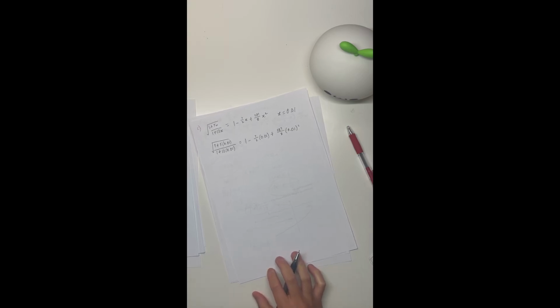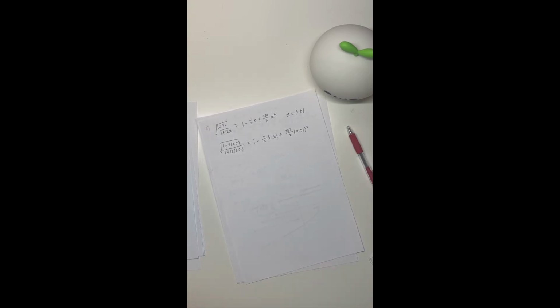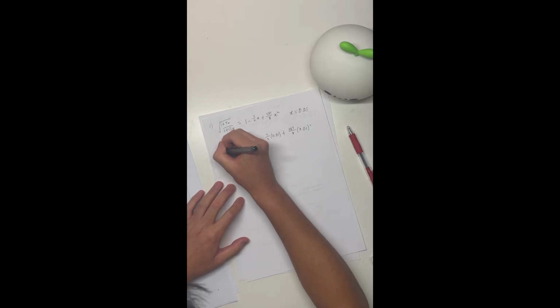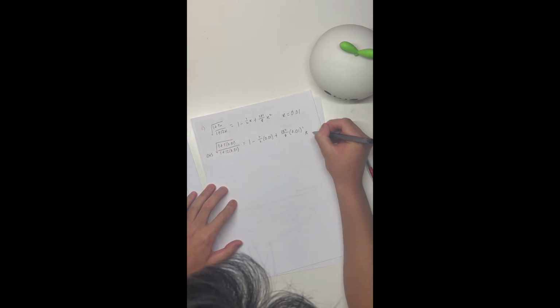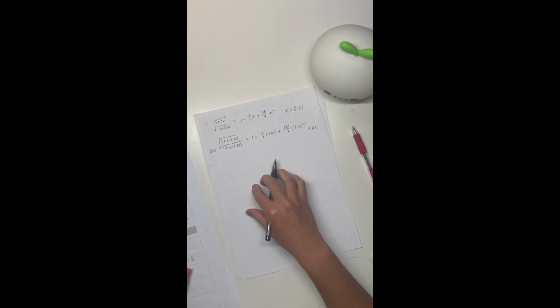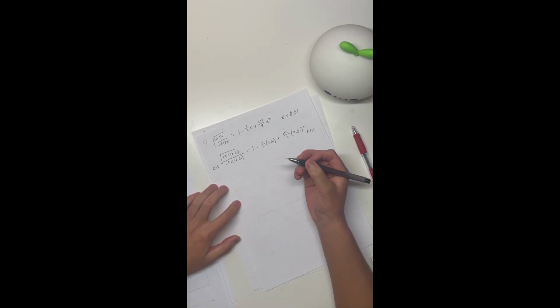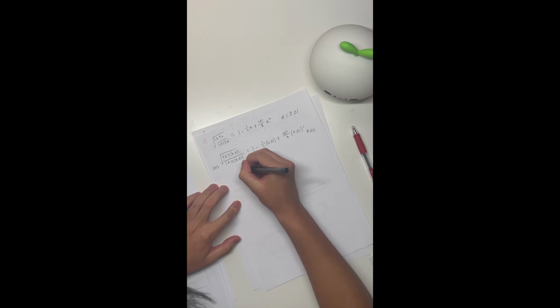So now we will have to just expand both parts and find what is the square root of 15, because they want us to find an approximation to the square root of 15 to 2 decimal places. So we will start on the left hand side. 5 times 0.01 is equivalent to 1 over 20, right?